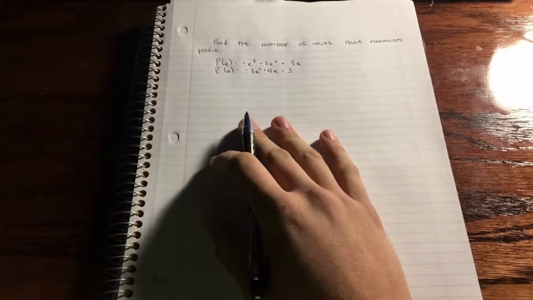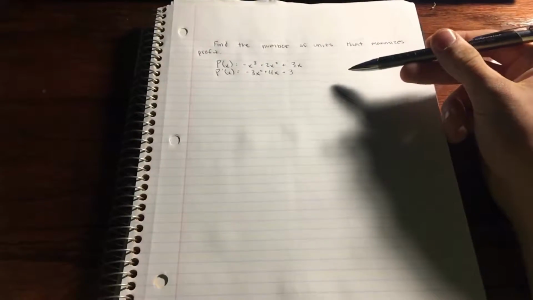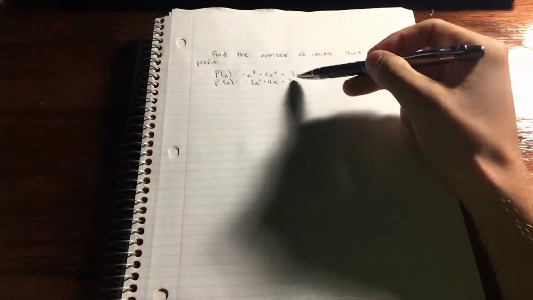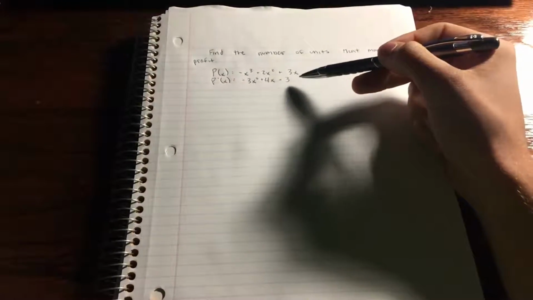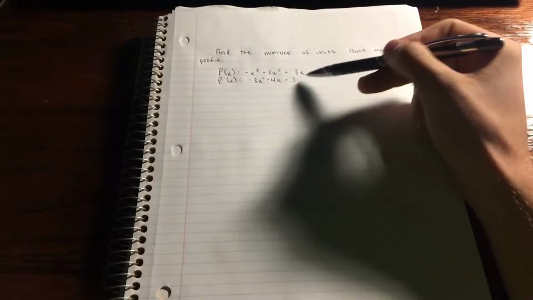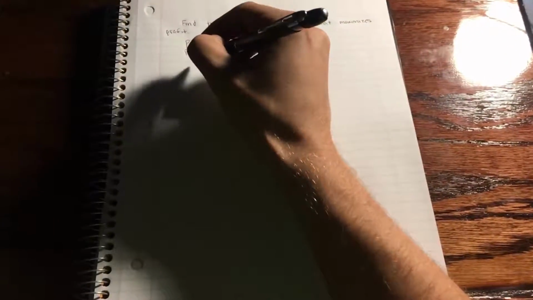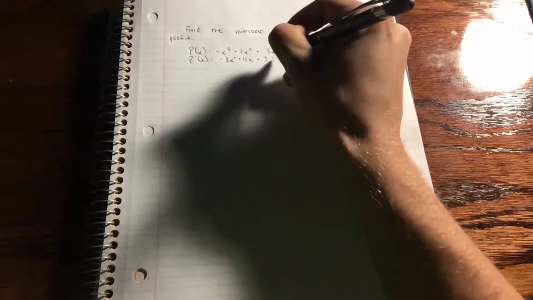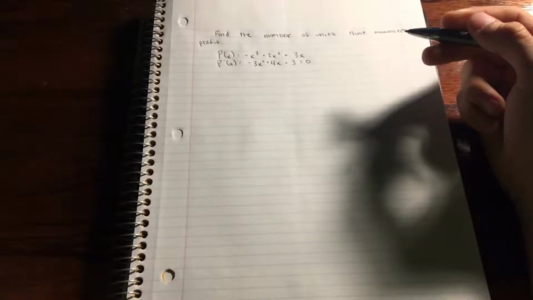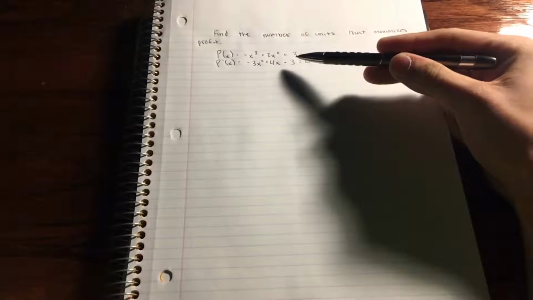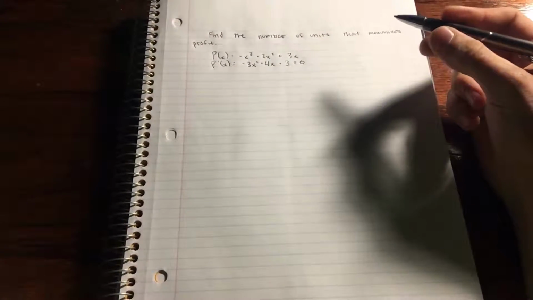And today we're going to be optimizing the profit of this business. So here we have the profit equation and then the derivative of the profit equation. In order to optimize profit, we're going to be working with the derivative, which we will first be setting to 0. So we'll go ahead and set that equal to 0. And because this is a quadratic, we'll actually have to use the quadratic formula to solve this.